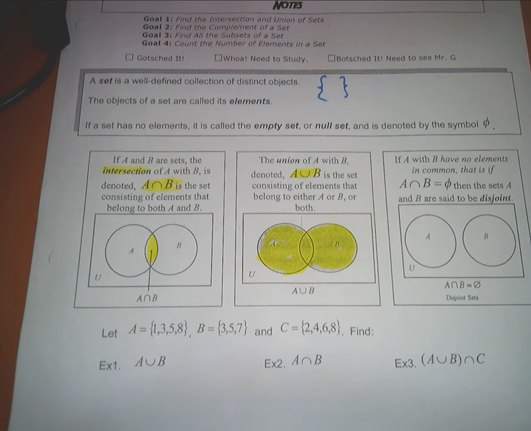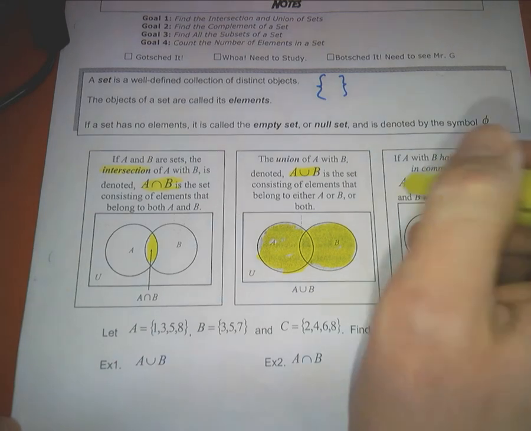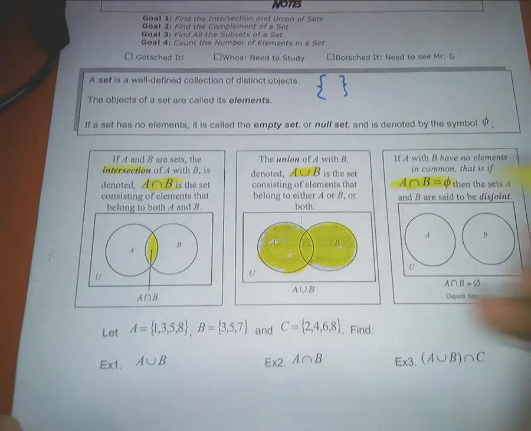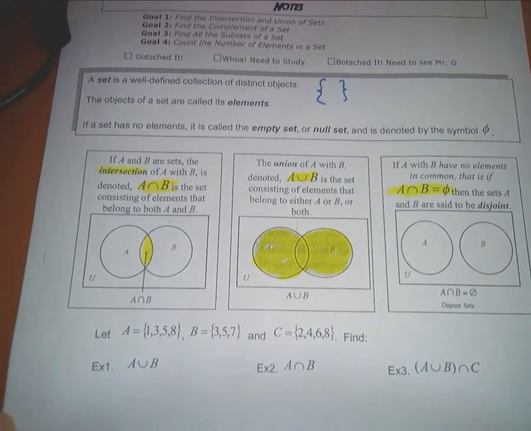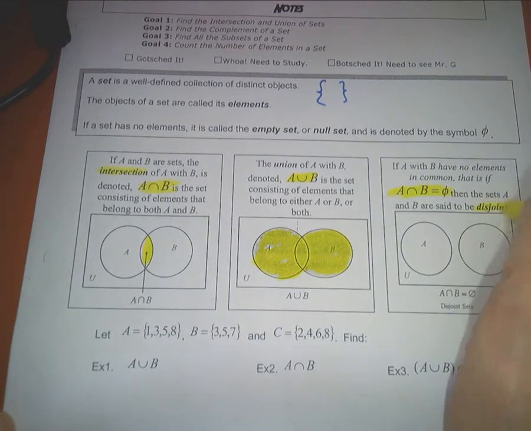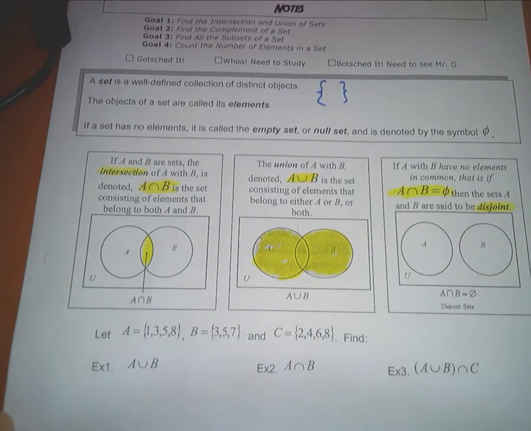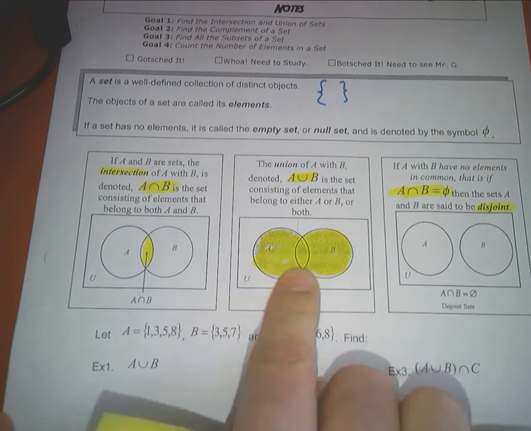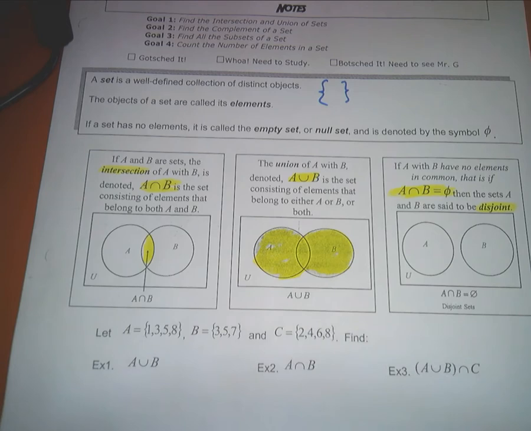Now it says if A and B have no elements in common, that is, the intersection of A and B is the empty set, the null set, then we call that disjoint. And that's unfortunate. Like in the real world, sometimes a marriage looks like this and then they grow apart, right? And then, oh, they're no longer together. They're disjoint, all right? Like my parents are disjointed because they don't have anything in common anymore.